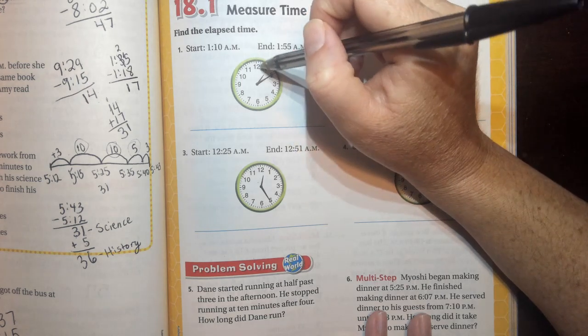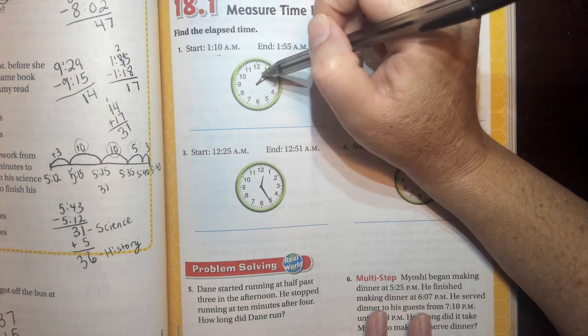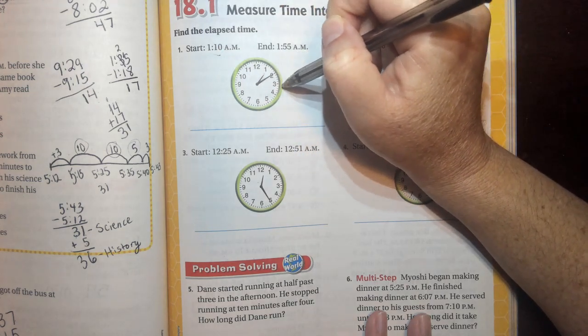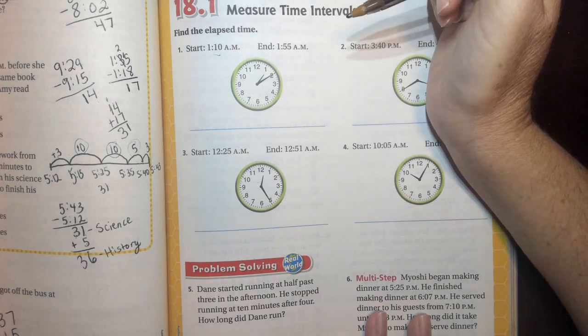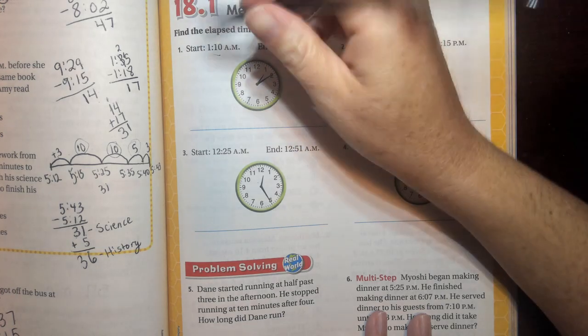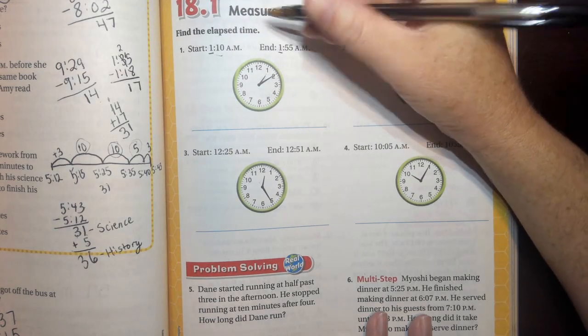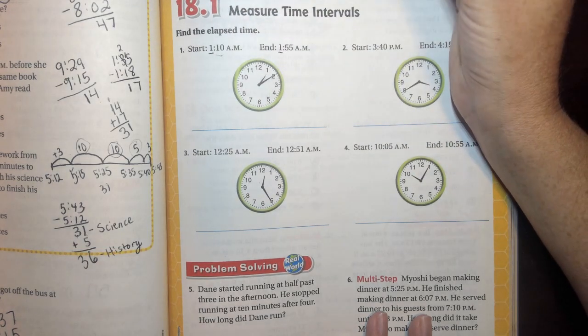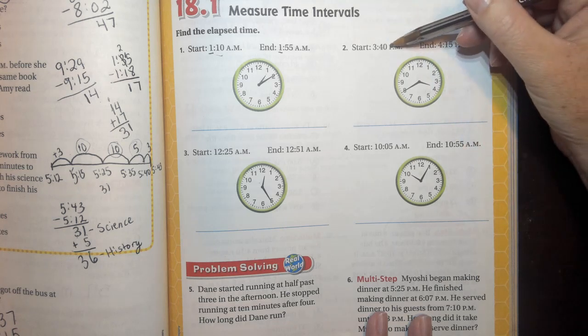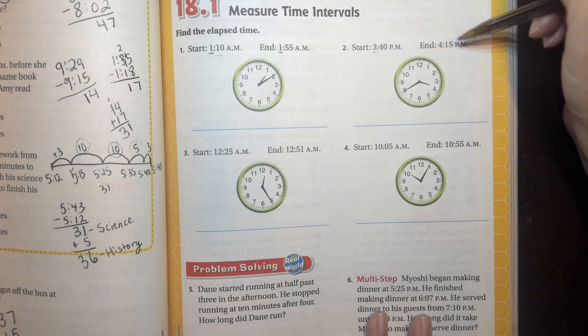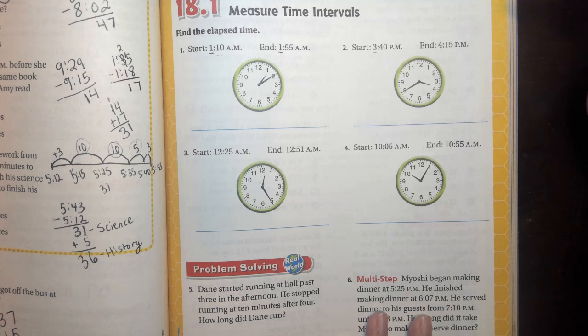And they have the clock showing the start time, 1:10, and you would just count around to get to 1:55, or if they both start with the same hour, you can use subtraction to find the elapsed time.